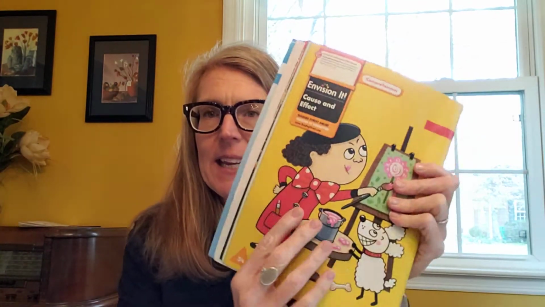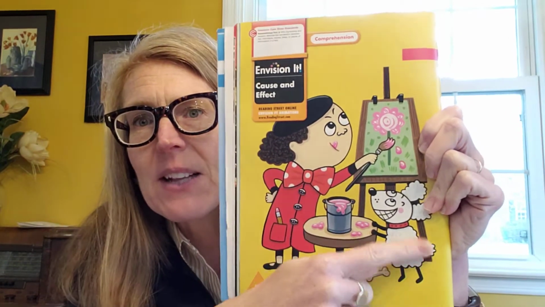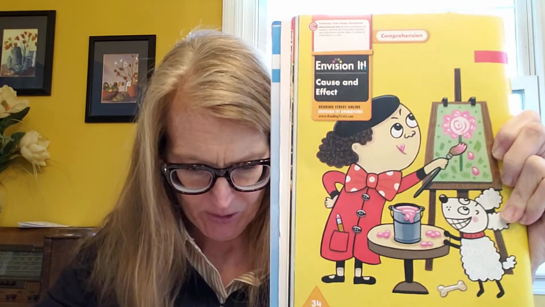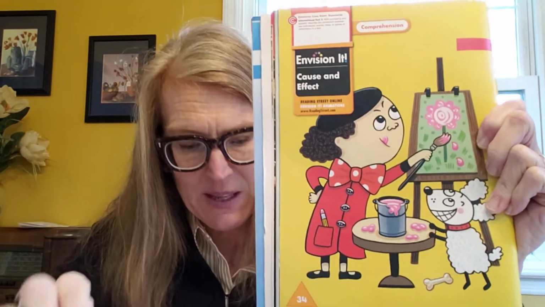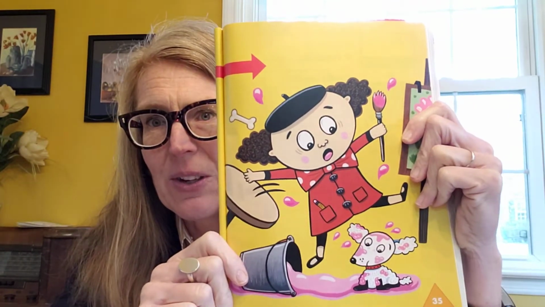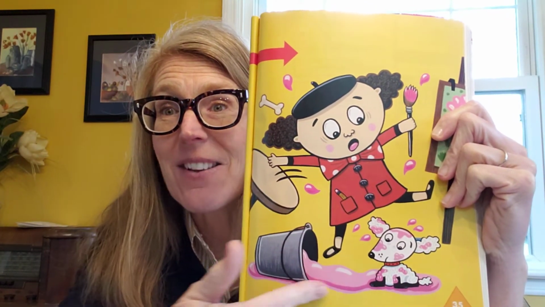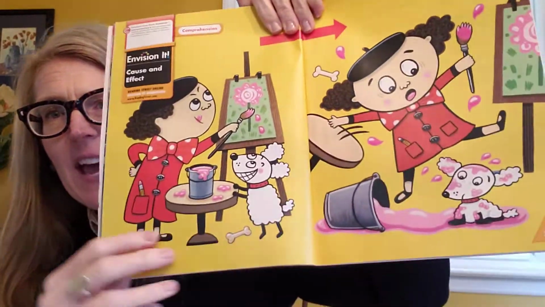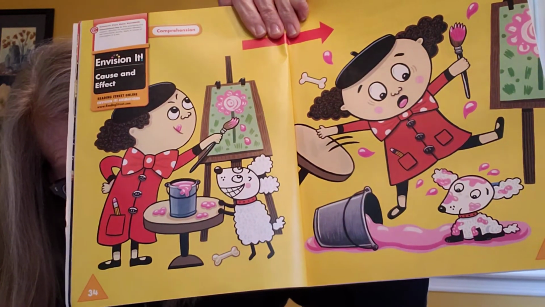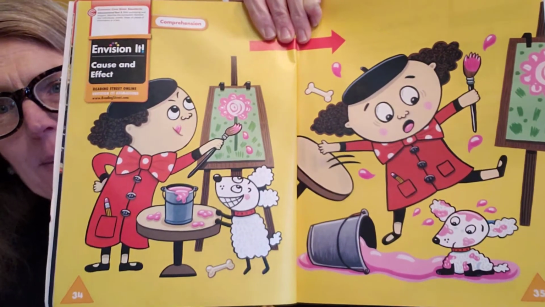All right, on this page, let's take a look. What's happening in the first picture here? Okay, so the girl's painting. Let's look at the dog. What's the dog doing in this picture? Very good. He's pushing on the table, right? He's pushing on the table with his paws, okay? Now, if I look at the second picture, what happens? The paint is all over the floor. If I look at the 2 pictures side by side, what do you think causes the paint to spill?